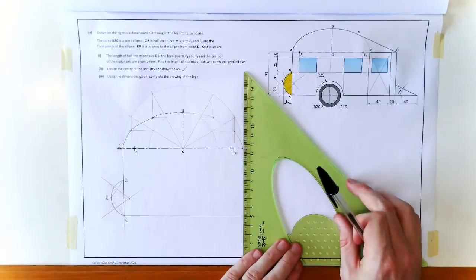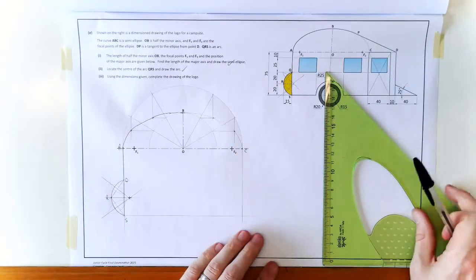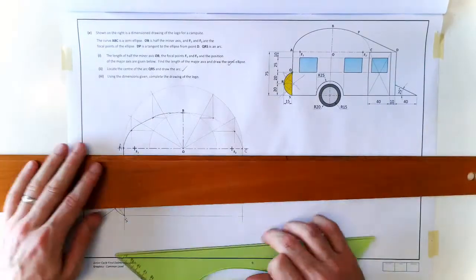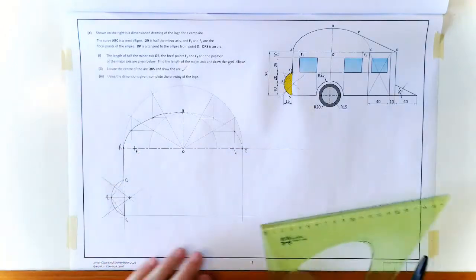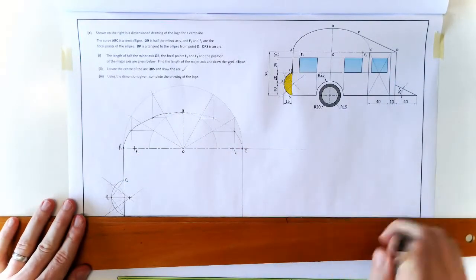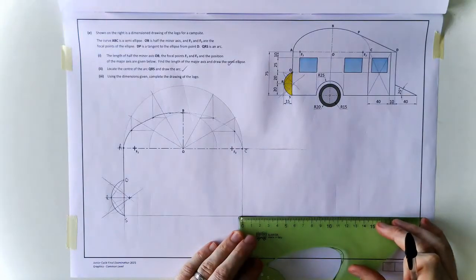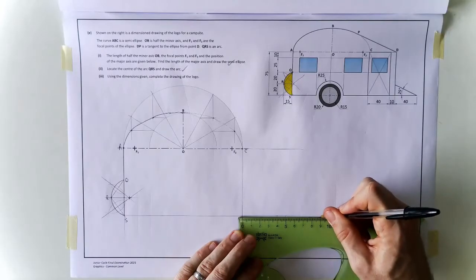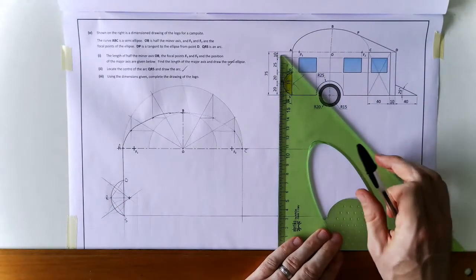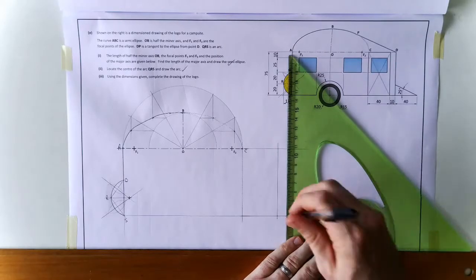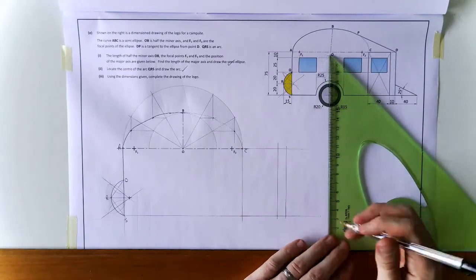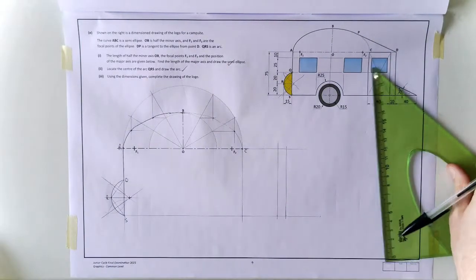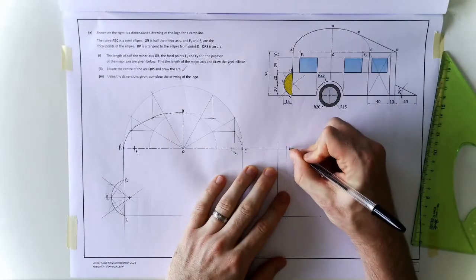C, I'll drop that down. So that's the outline of my caravan. I'll mark up my doors, and windows and a wheel. So we've got 40 plus 10 plus 40. That's that point there. We'll need that in a while. Okay. And I'm after finding point G, which I'll need in a while too.